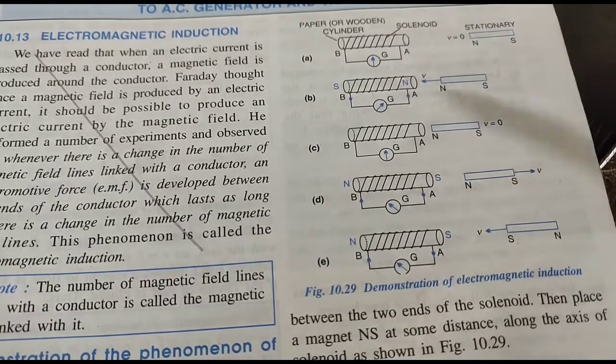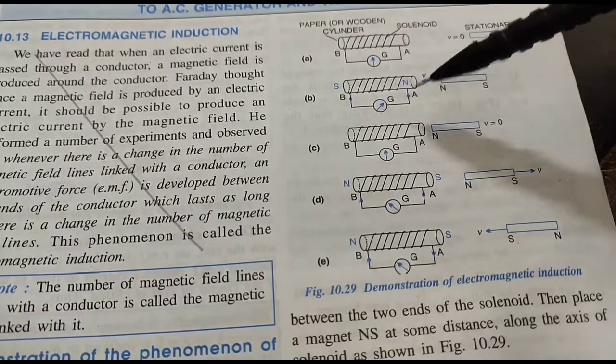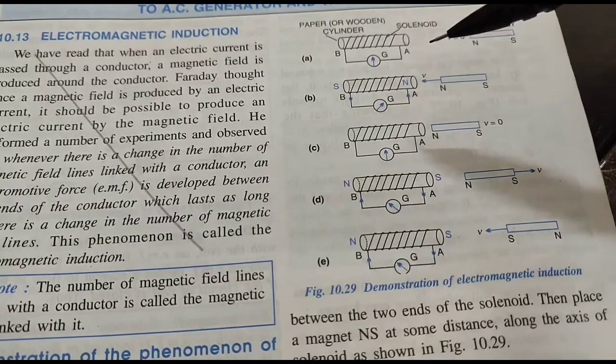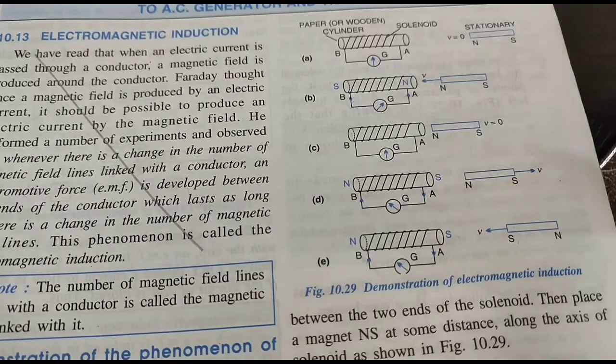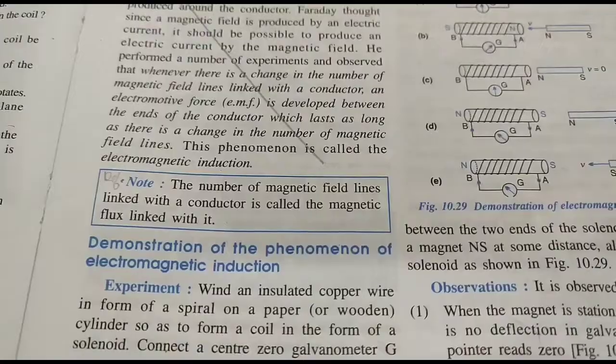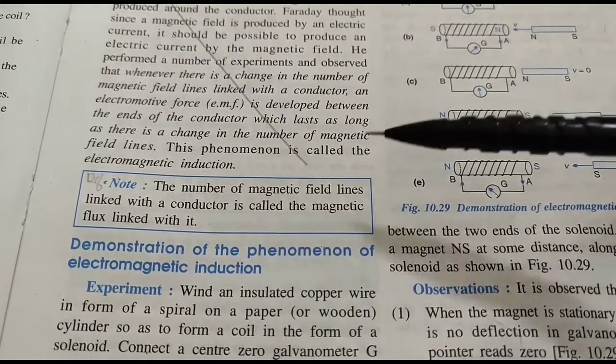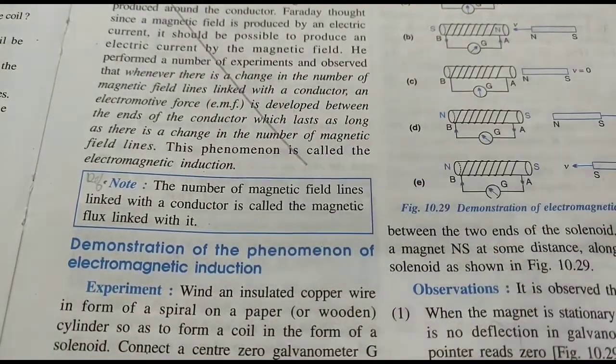So how will we know in which direction will current flow? Well, there are two rules to help us decide this. But before that, let's understand the concept of magnetic flux. Mark this as a definition.